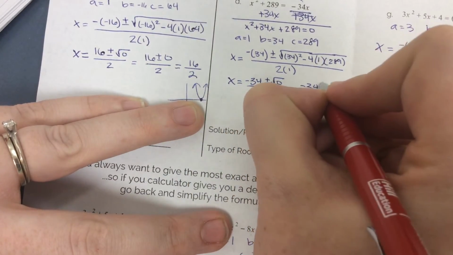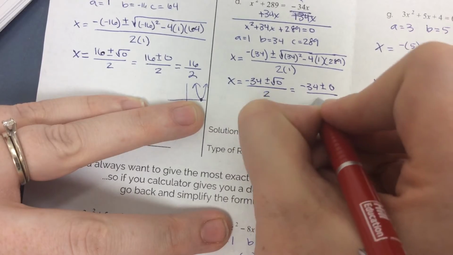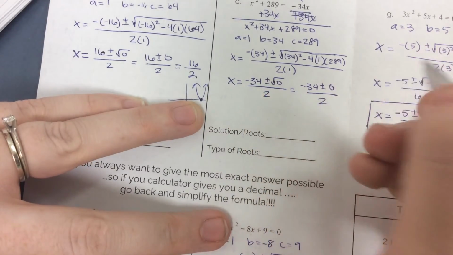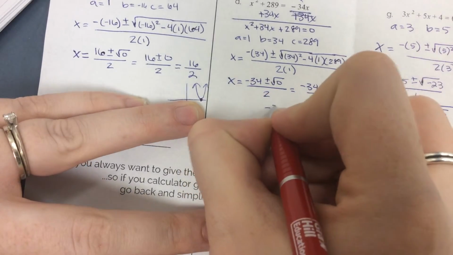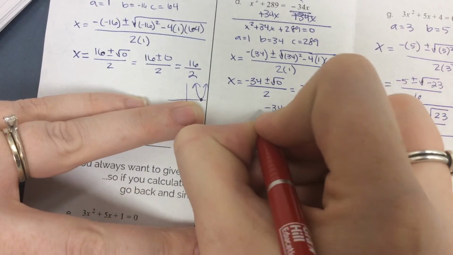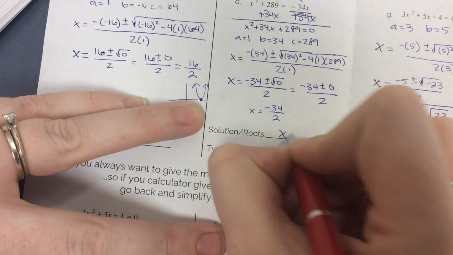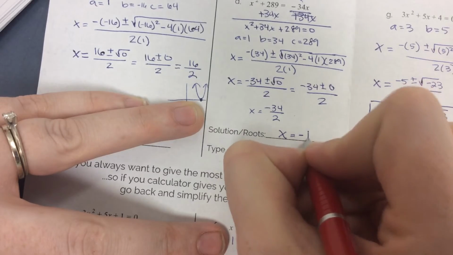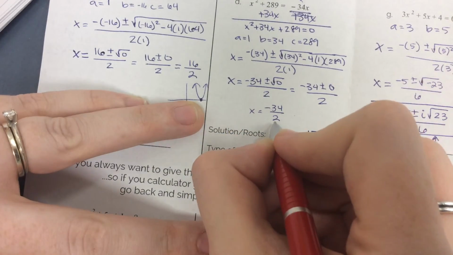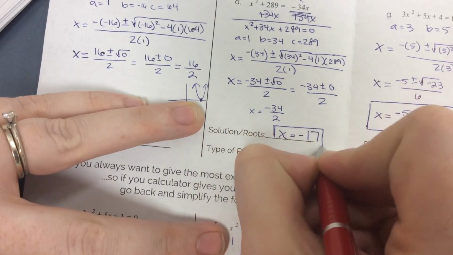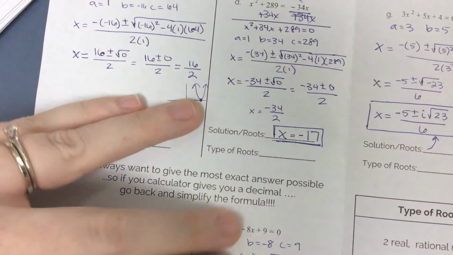Negative 34, the square root of 0 is 0. 0 won't change it, so we won't have two solutions. Instead, we'll have one, and it'll be whatever 34 divided by 2 is. What is 34 divided by 2? It's 17, and it's a negative 34 divided by positive 2, so our solution is a negative 17.